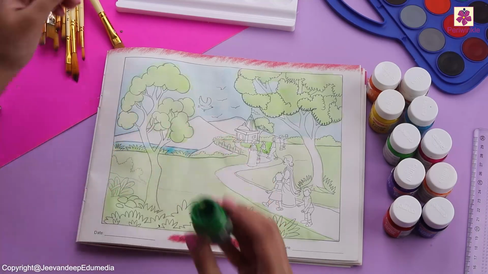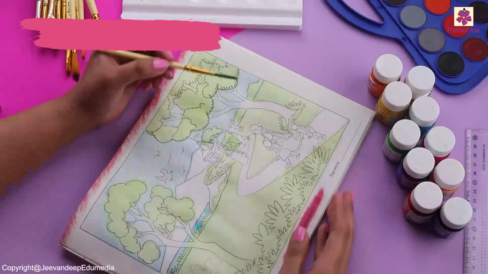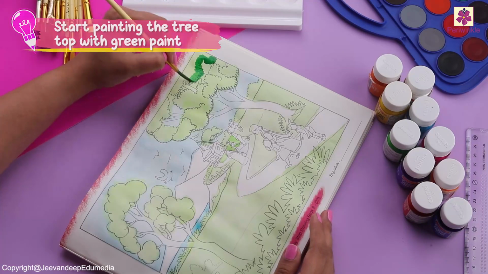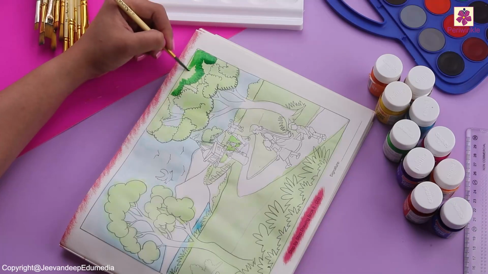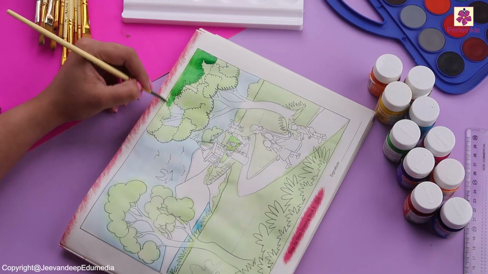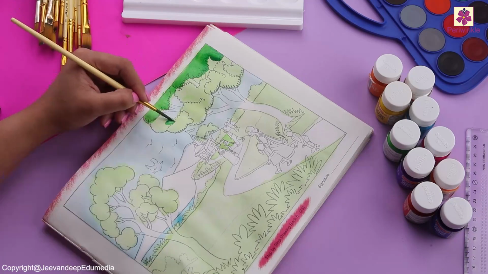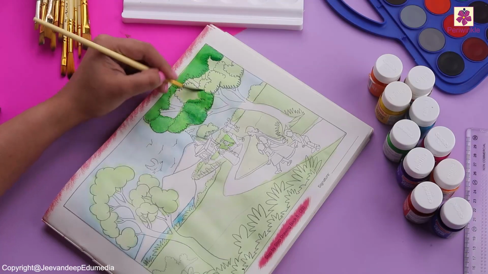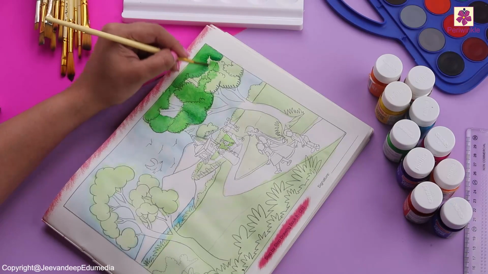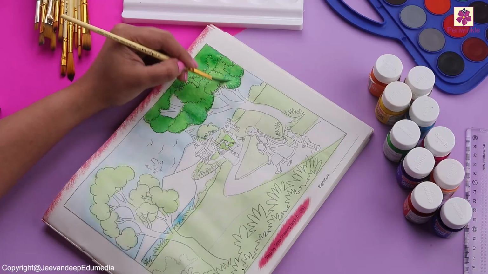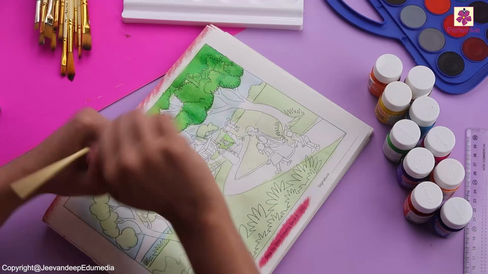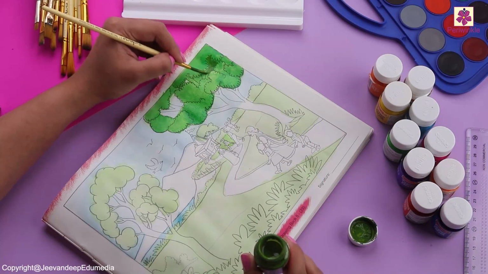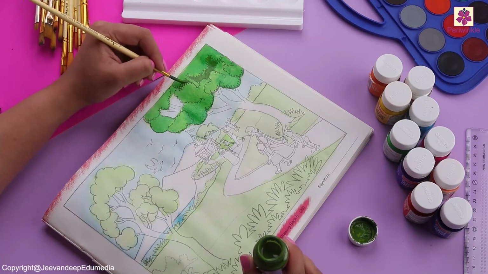Once we are done with that, let's take dark green color and start painting inside the tree. You're right, we will be starting to give details to our drawing now. Go very slow while painting this and make sure you do not leave any spaces. You can go ahead and color in a circular motion as well. It is going to create a sort of texture which is going to make it look very interesting. Next up, we will take olive green color and do it in these parts in the center. It is going to make it look very natural.